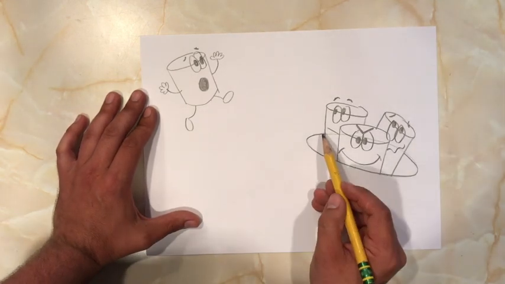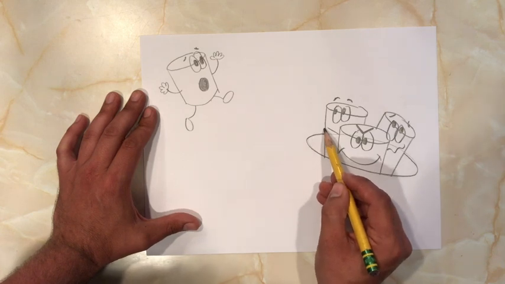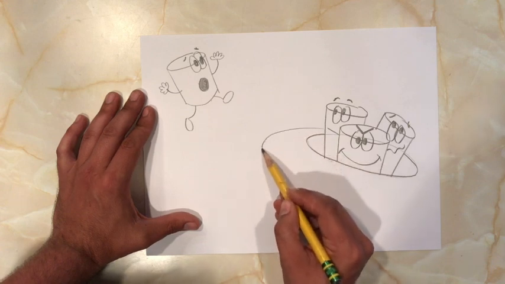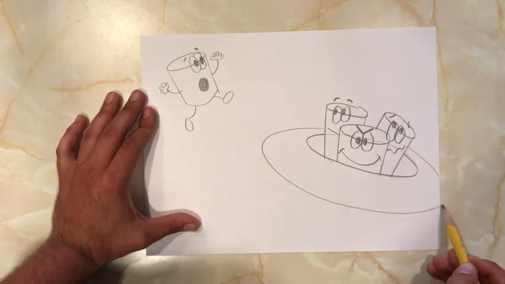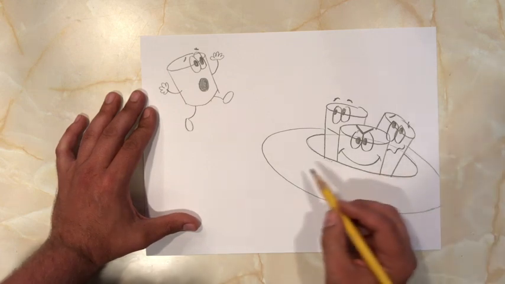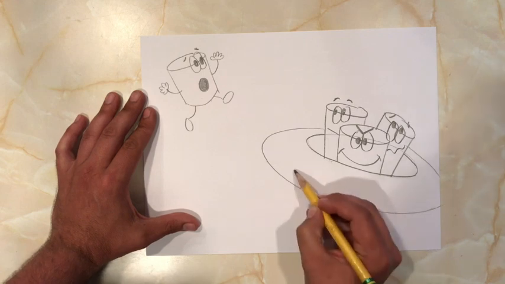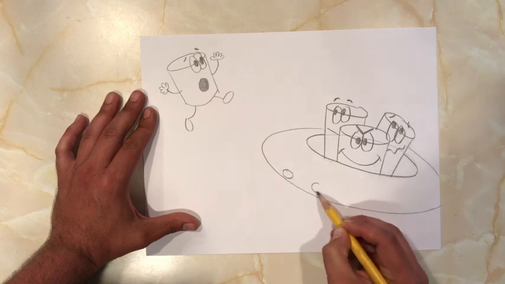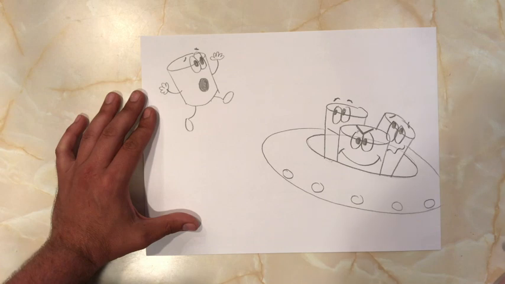Let's draw their spaceship. So I have this oval, that's the inside of the spaceship. I'm gonna draw another oval kind of going around. It's gonna make like this flying saucer type shape. Couldn't quite fit it all on the paper, but you get the idea there. And I'm gonna put maybe some circles on here, these could be lights or things like that.